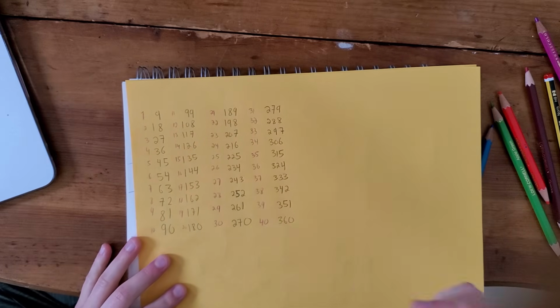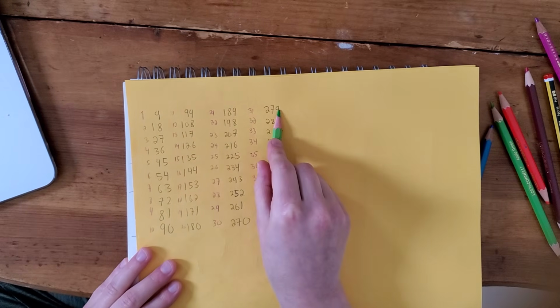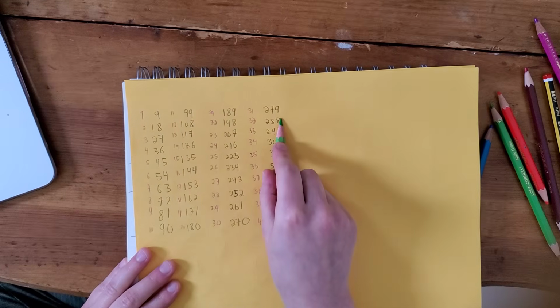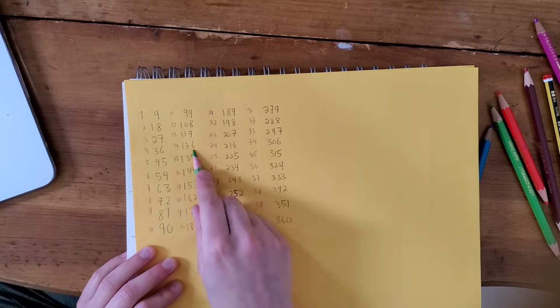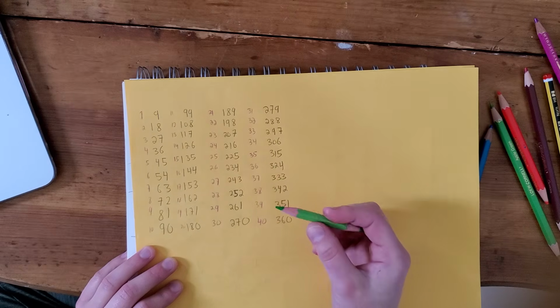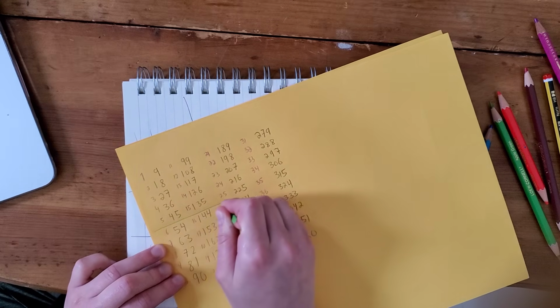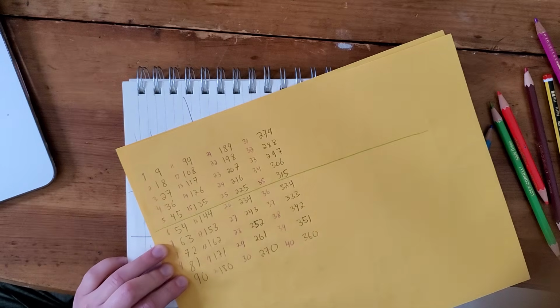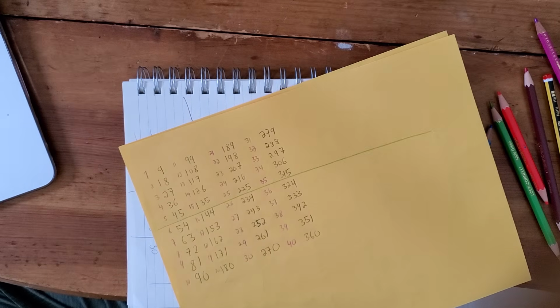Because look at this. In the first row, every single first digit is 9. In the second row, every single first digit is 8. In the third row, every single first digit is 7. In the fourth row, every single one is 6. And do we have that over here? Oh, no, we don't, do we? Wait a minute. Wait a minute. Wait.